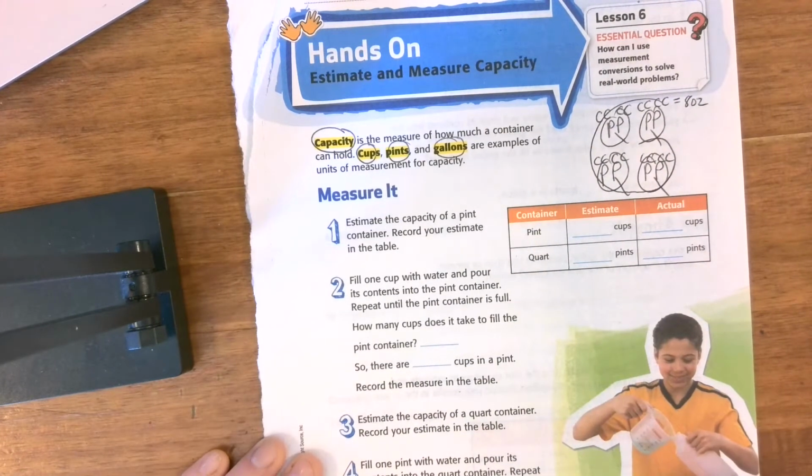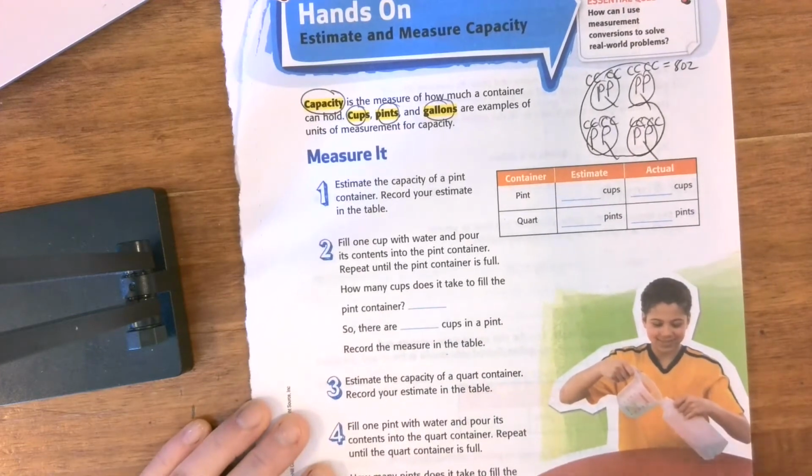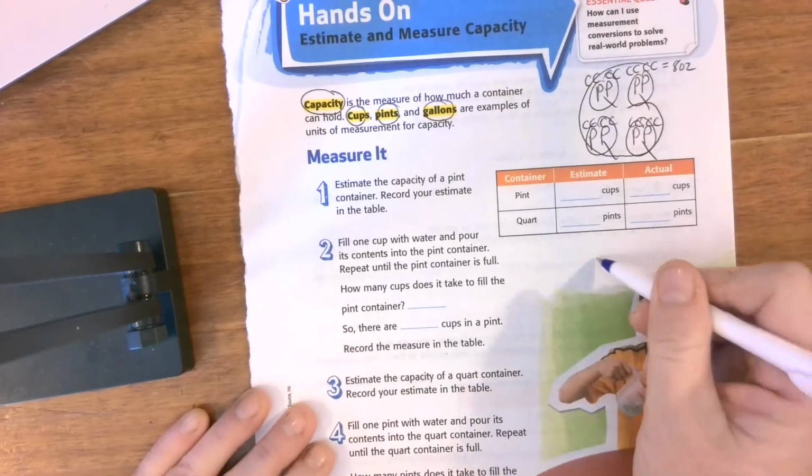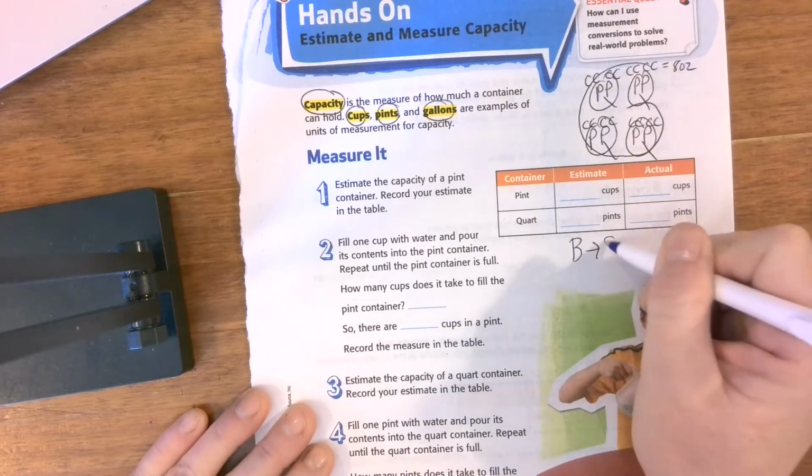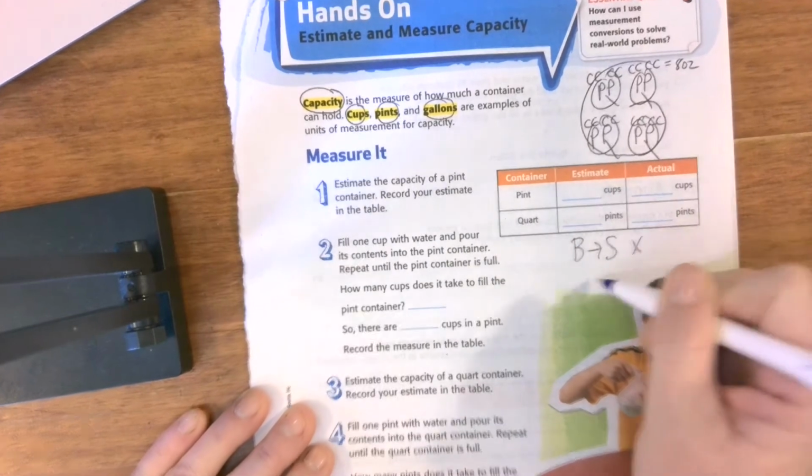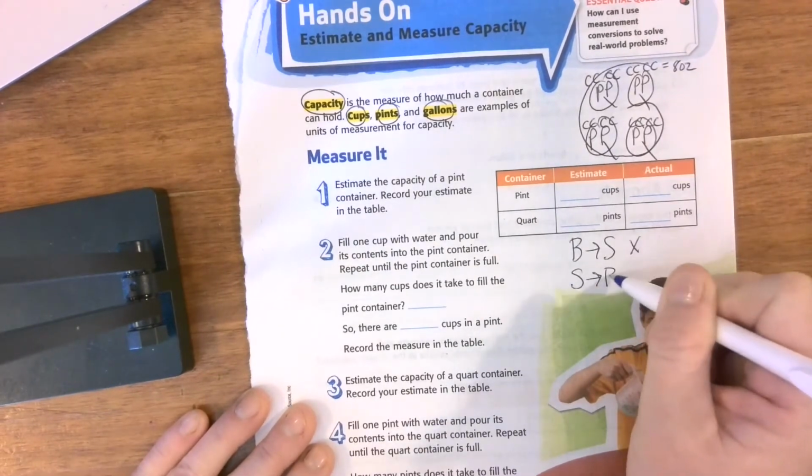All right, we had one more thing we always do. What is our little anchor chart? Big to small, we multiply. Small to big, we divide.